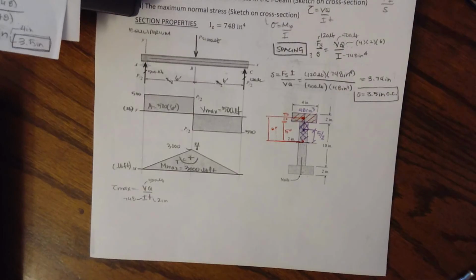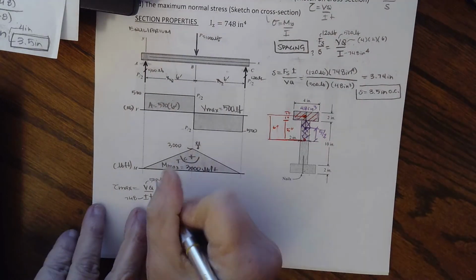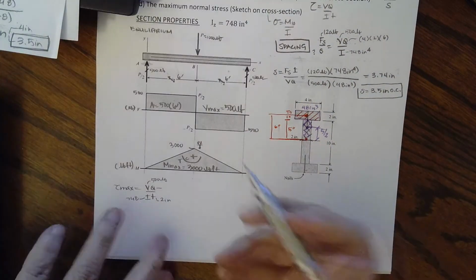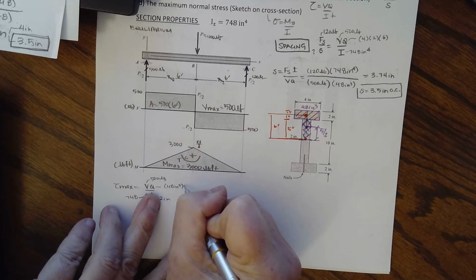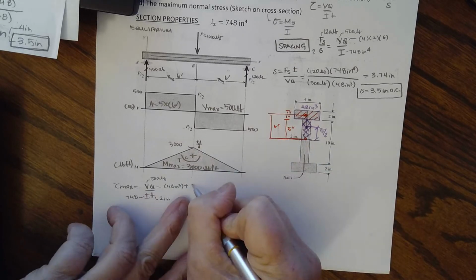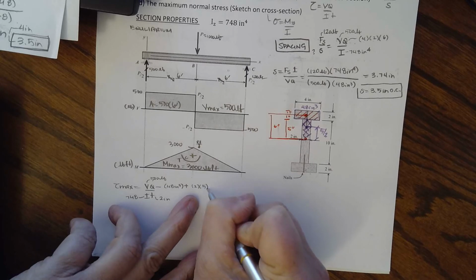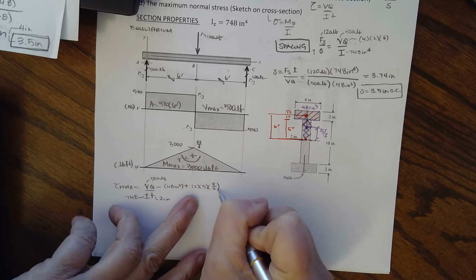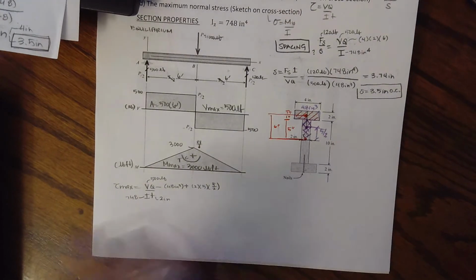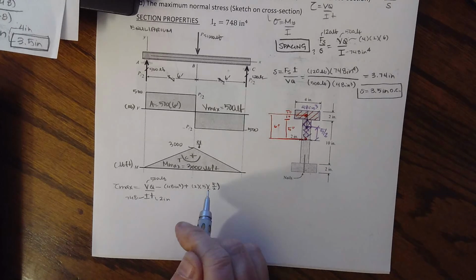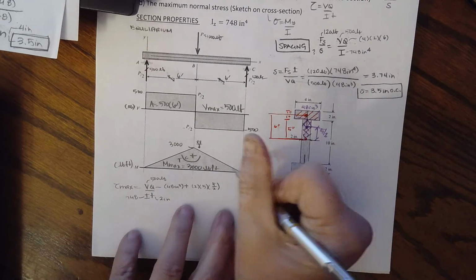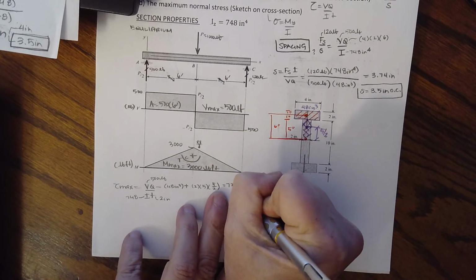So our Q is going to be pretty easy this time, because it's that top piece that we've already discovered, 48 inches cubed, plus base times height times distance to the centroid. We get 48 plus 10 times 2.5 is 25, so 25 plus 48 is 73 inches cubed.